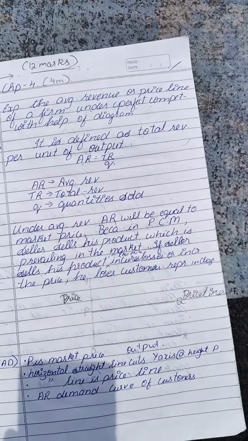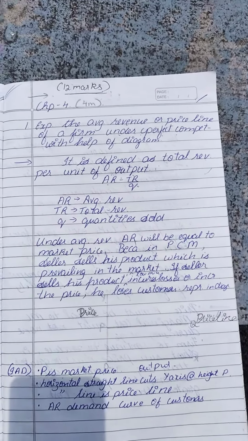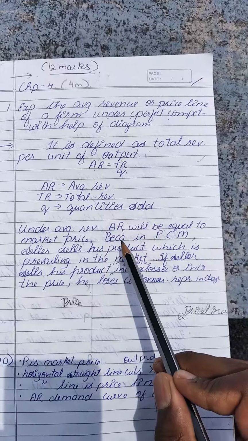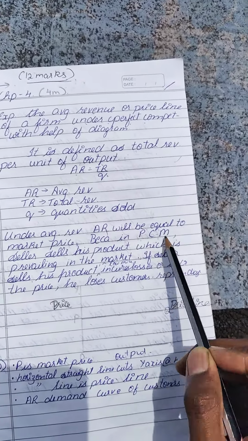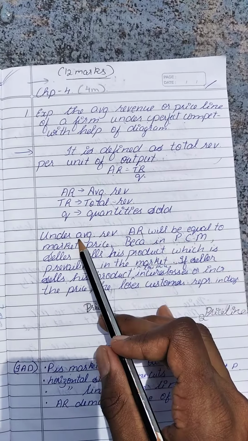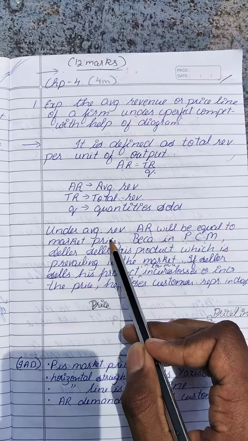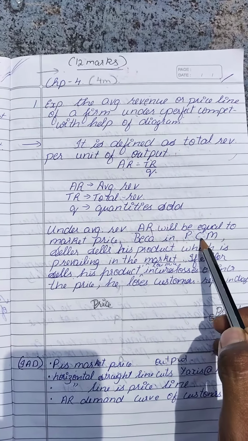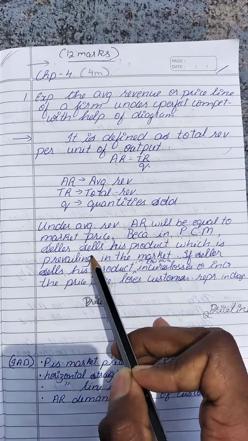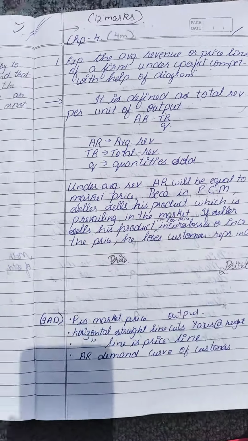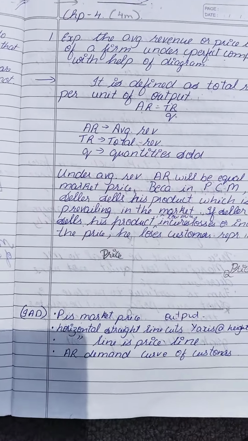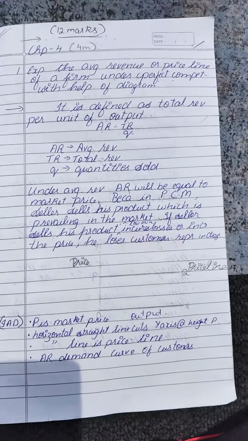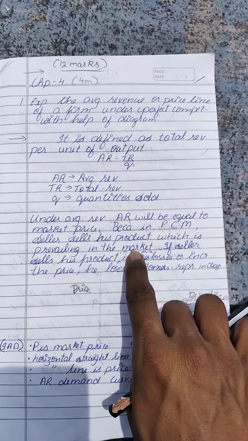So under the average revenue, AR will be equal to what? Under the average revenue, AR will be equal to the market price, because in perfect competition market, PCM, the seller sells his product at the price prevailing in the market. It's a simple understanding. A seller will sell the product which is prevailing in the market.